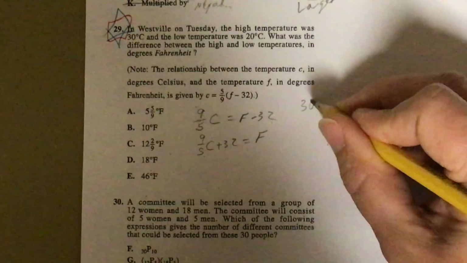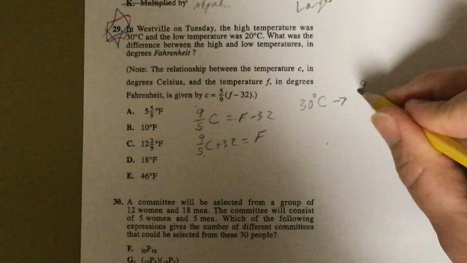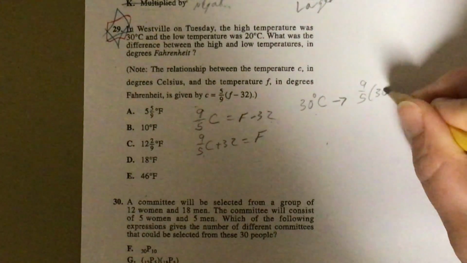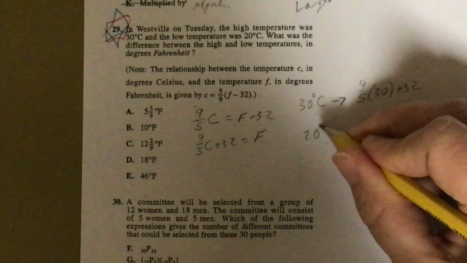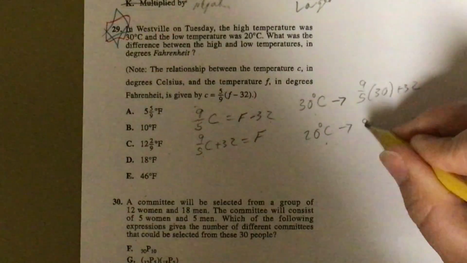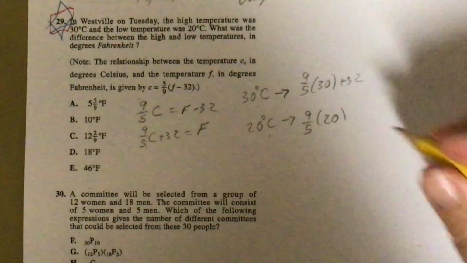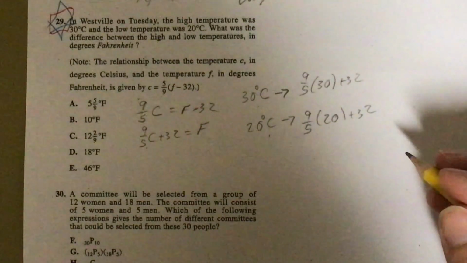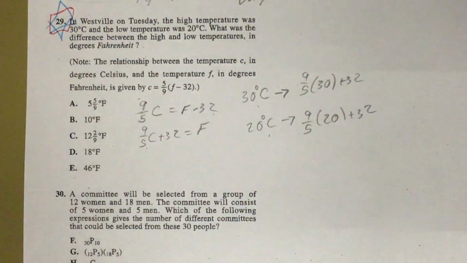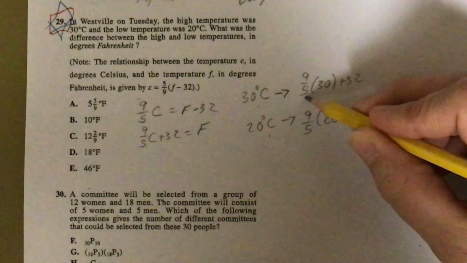So I'm going to change the 30 degrees Celsius into Fahrenheit by taking 9/5 of 30 plus 32. And I'm going to change the 20 degrees Celsius, plus 32. And then I'm going to subtract my answers. Now, if you've got a calculator, this isn't too bad because 30 divided by 5 is 6.